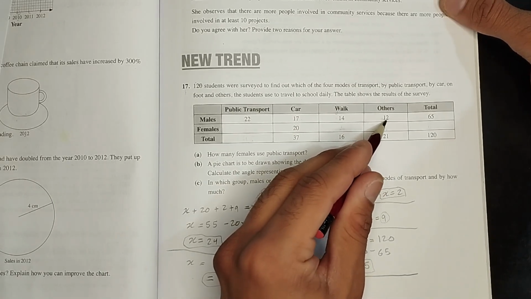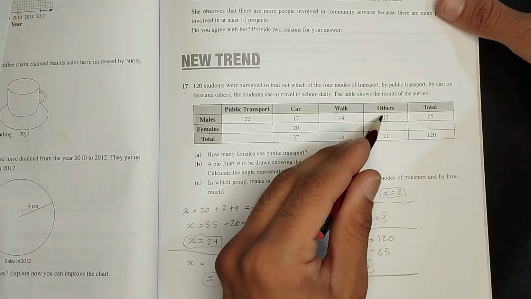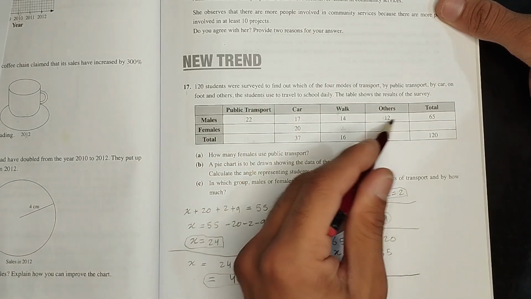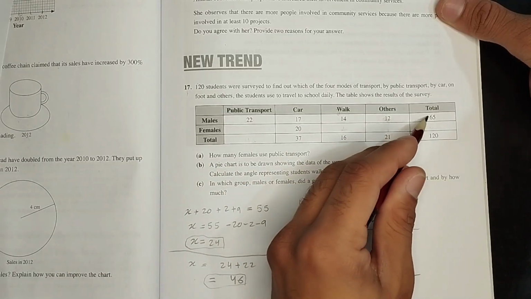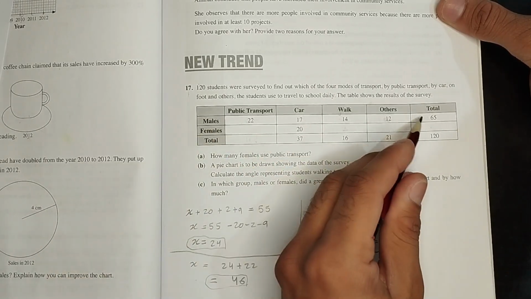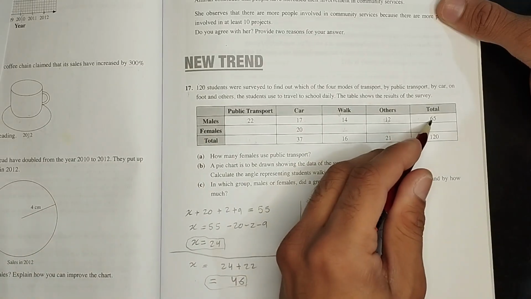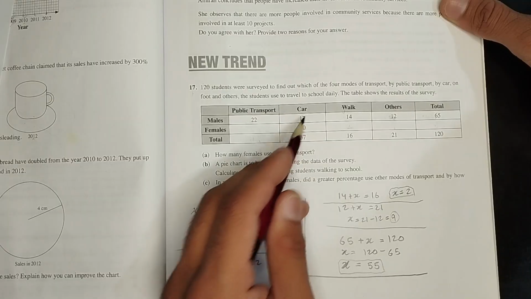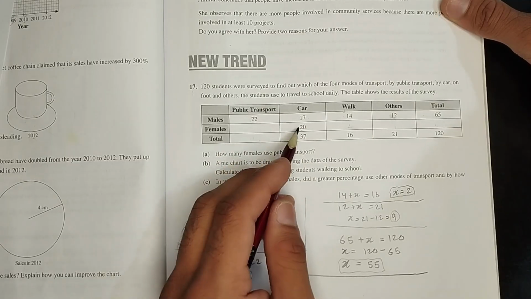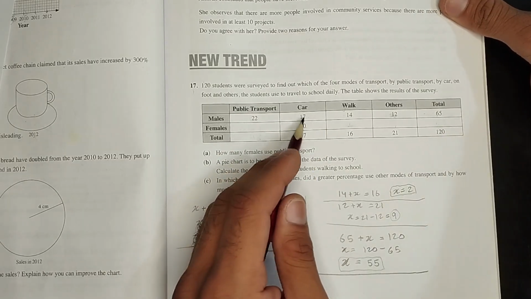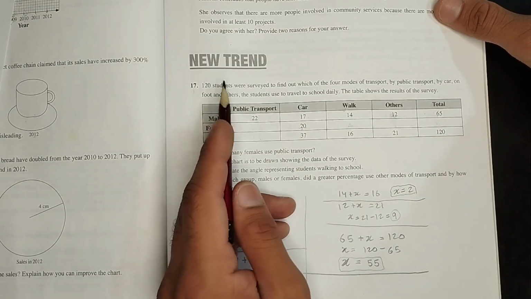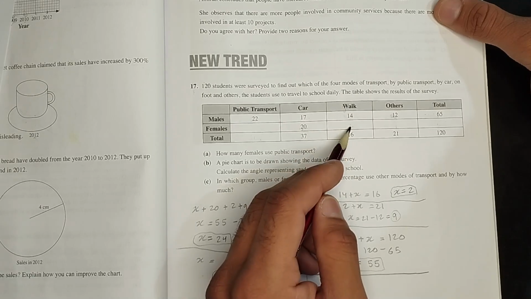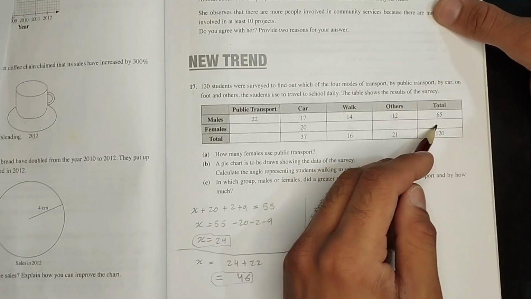For example, they use roller skates, bikes, cycles or something like that. Or they maybe crawl to school or whatnot, maybe fly. But this is others, okay? And then this is the total number of males. Then we have females, which have missing public transport here. But this is the total number of females that come to school using a car, because they're talking about students, right? Traveling to school. Then walking is also missing, others is also missing, total is also missing.